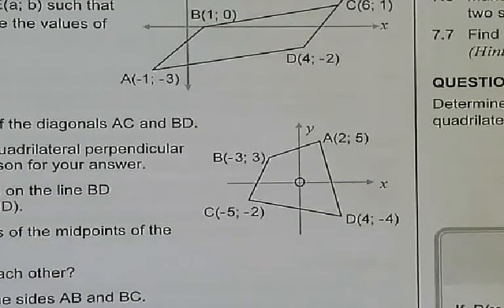Always protecting your negatives. Leave it in surd form for me, no decimals. 13 more seconds.